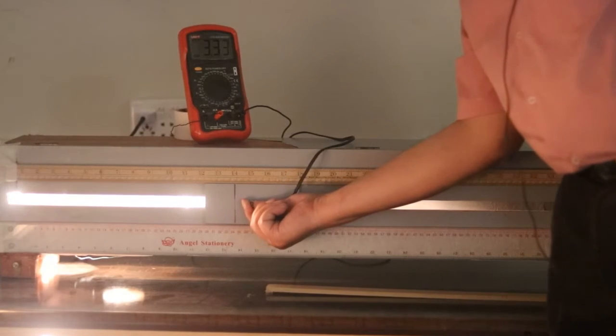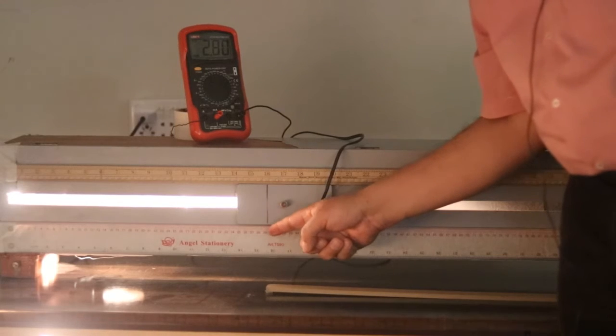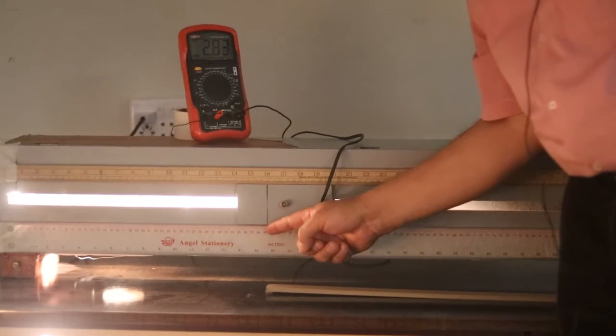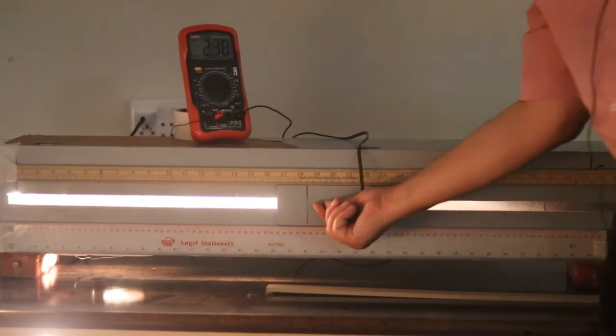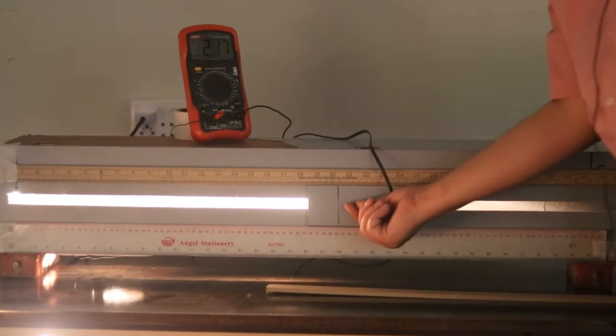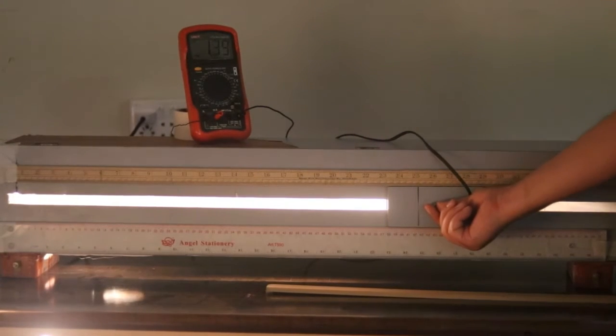What you have to do is align with this one to measure the distance. And remember, there is always an error of 3 to 5 millimeter. You have to take that into account when you plot the error bars.